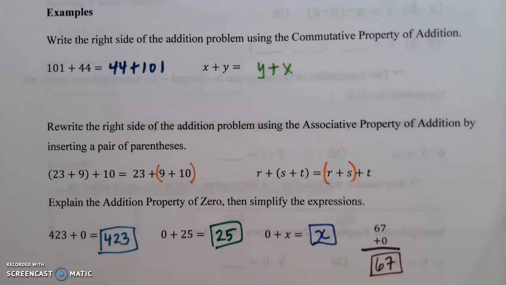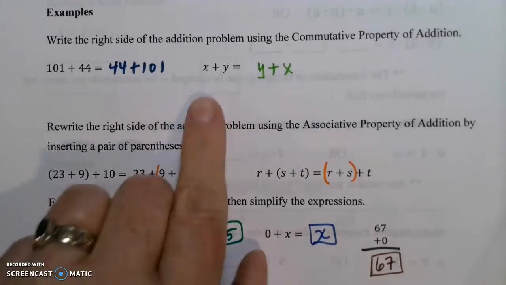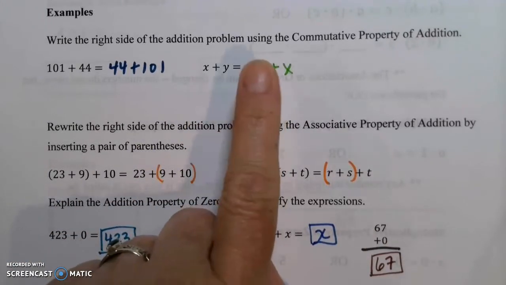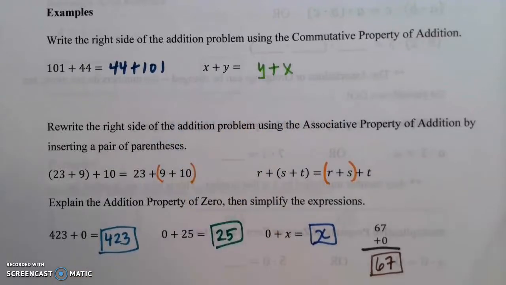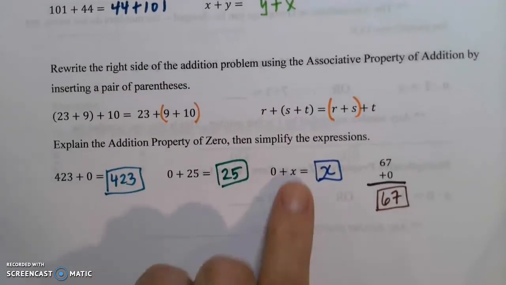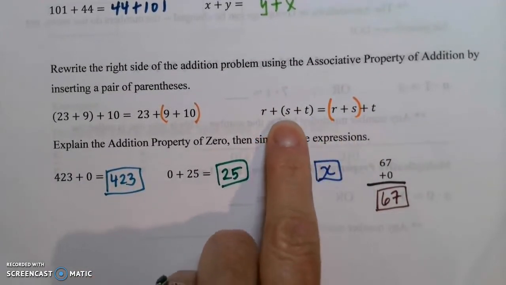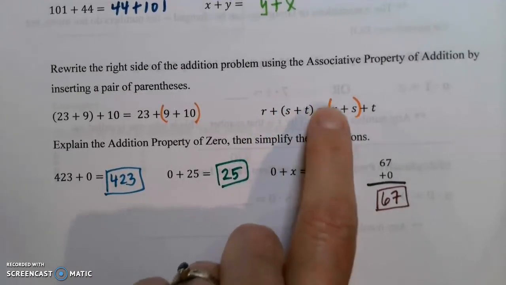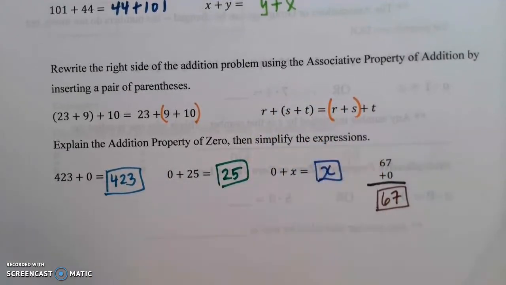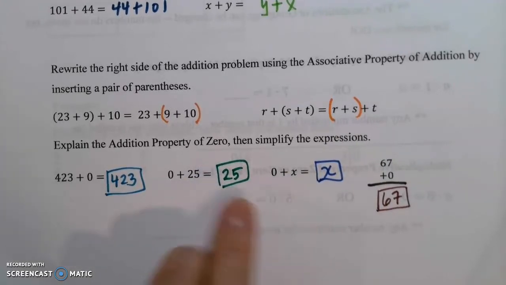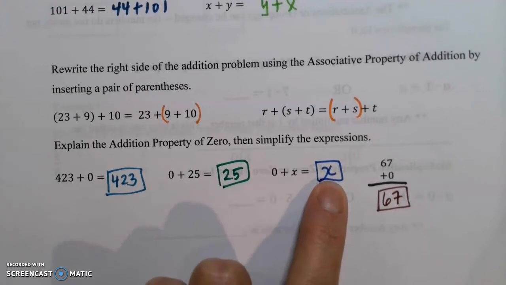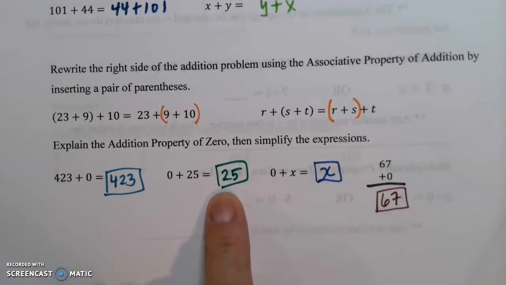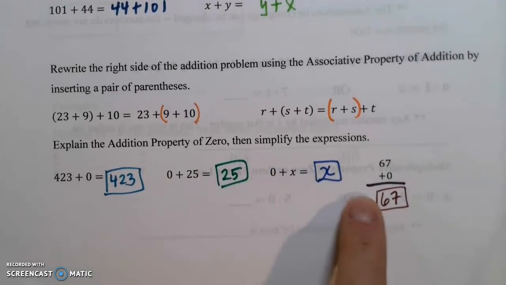Okay, coming back to the commutative property of addition first. So for the second one, we would flip it to y plus x instead of x plus y. In the second example of the associative property, instead of having the parentheses associating the last two items, we're going to have it associate the first two items, the r and the s. And then these middle ones here, when I'm adding 0 to different numbers or variables, I just end up with that thing that I started with. So 0 plus 25 is 25. 0 plus x is x.